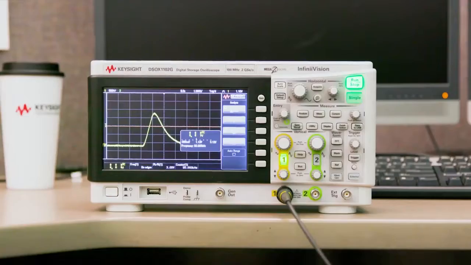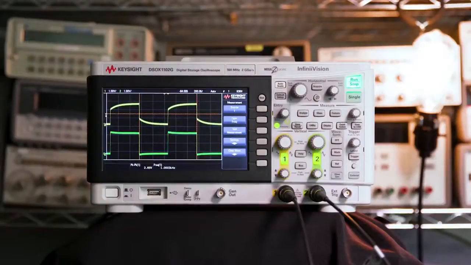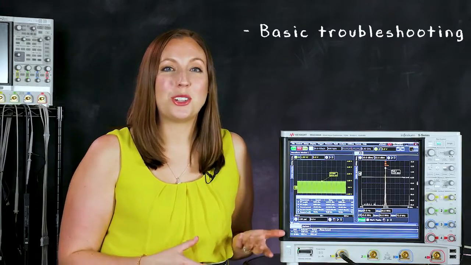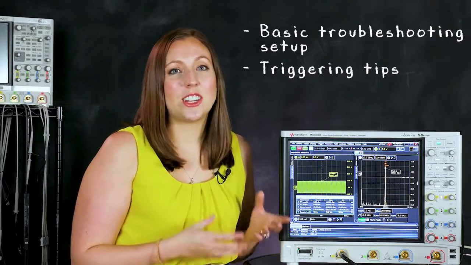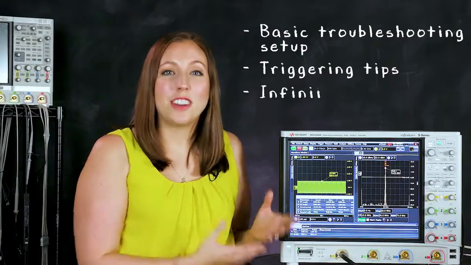Today we're going to get comfortable using the Infiniium S-Series oscilloscopes and learn some basic setup and triggering tips. We'll learn how to set up the oscilloscope for basic troubleshooting, and then we'll get a little bit more specific by showing you how you can set different triggers to locate defects in your waveform. Along the way, we'll look at cool capabilities of the Infiniium GUI that will help make your life much easier.